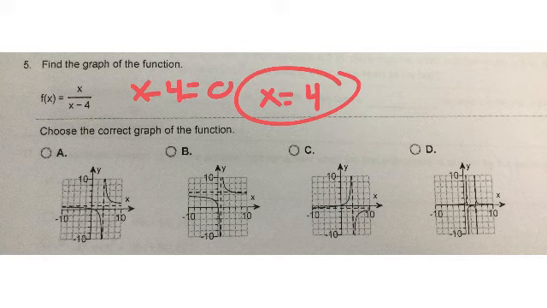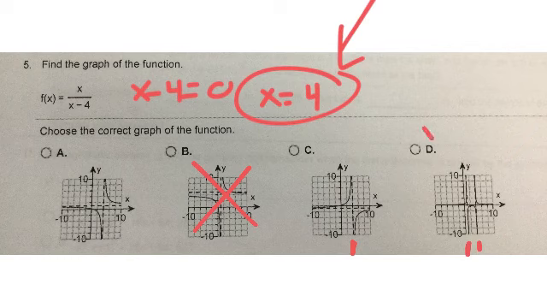This one here, 2, 4. This vertical asymptote is not at 4, so I know it's not B. C, 2, 4. Okay, that one's a possibility. And then D, 2, 4. It looks like there's some kind of vertical asymptote there. But it looks like there's also a vertical asymptote at 1. You see how that one has 2 different vertical asymptotes? Well, I know the only place there should be a vertical asymptote would be at 4. So I can eliminate D as well.